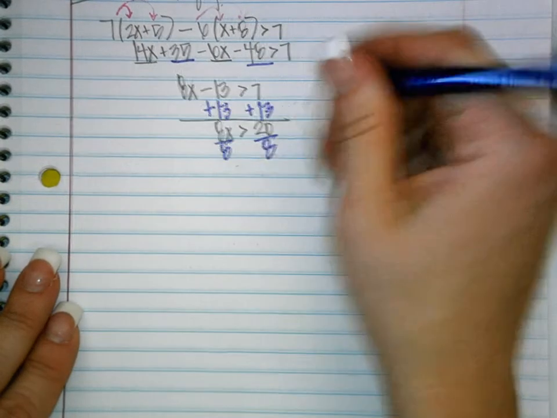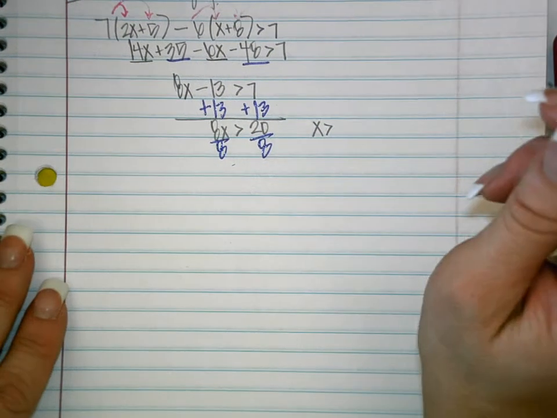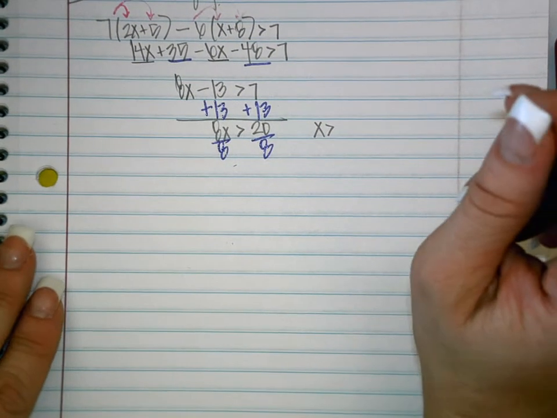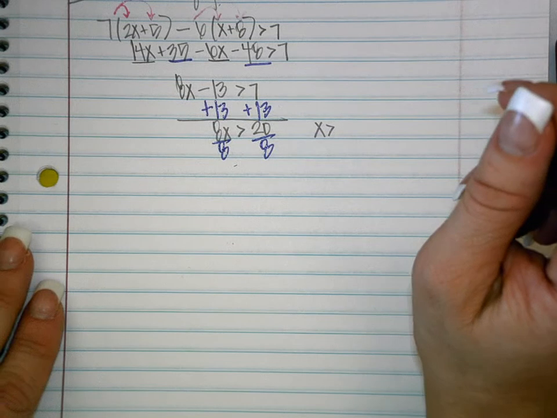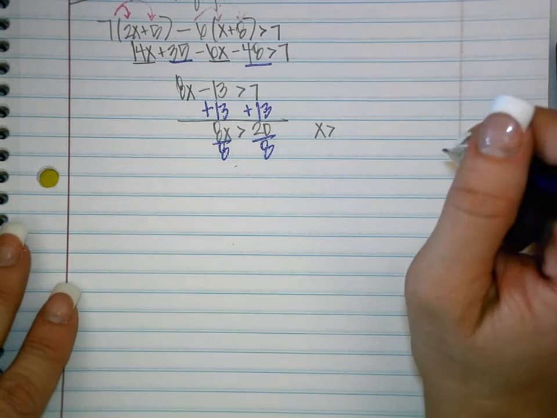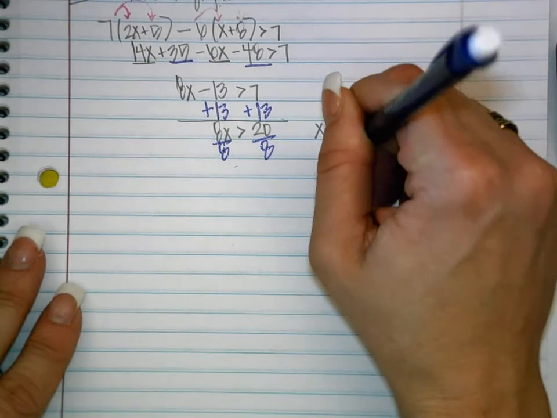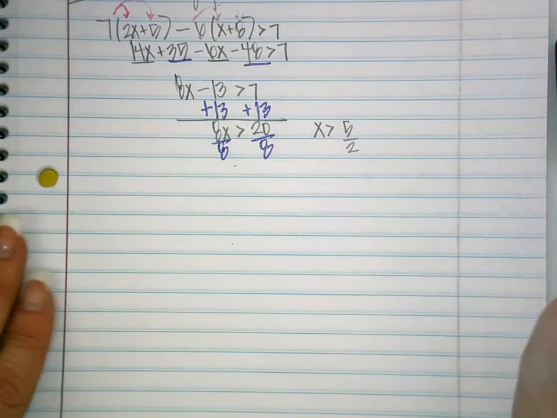There was also a lot of you on our last test that did not reduce things. I have no idea why you just left things like that. When it says solve and graph, it is implied that it should be in simplest form. So this does need to be reduced. 4 goes into both of these, so x is greater than 5 over 2. This is a number line graph.